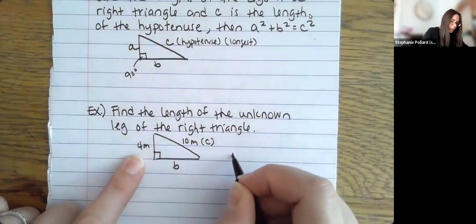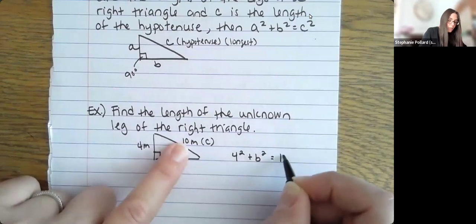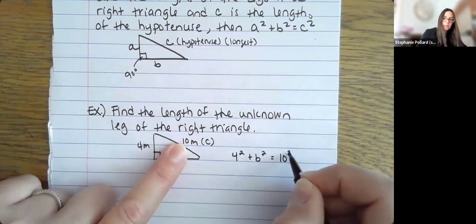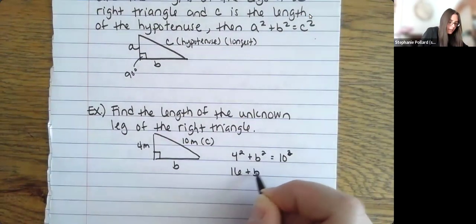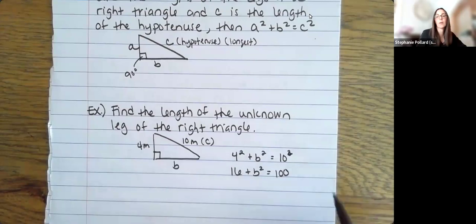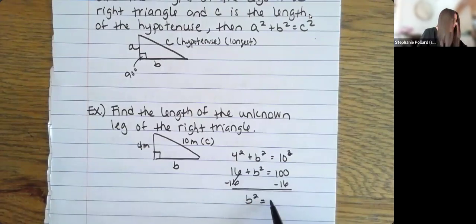That would be 4 squared plus B squared is equal to 10 squared. Now 4 squared is 16 and 10 squared is 100. So I'm going to start by simplifying. I'm also going to subtract the 16 from both sides, and I have B squared equal to 84 here.